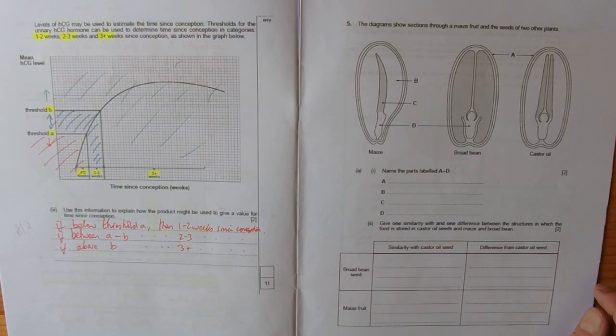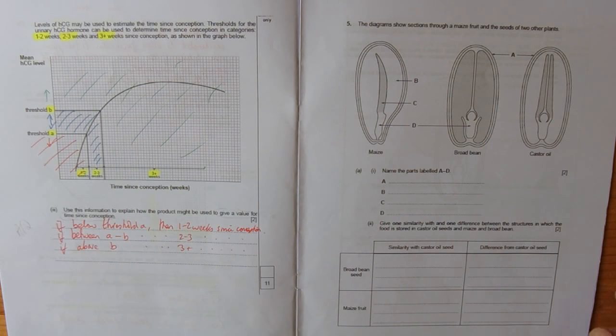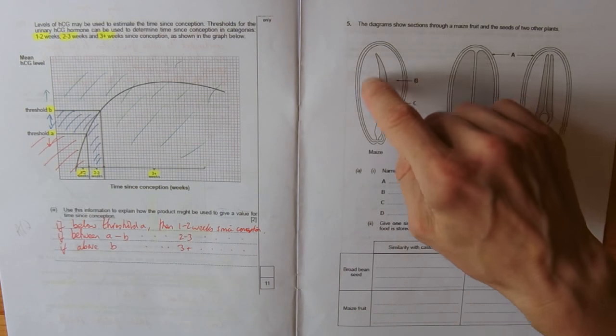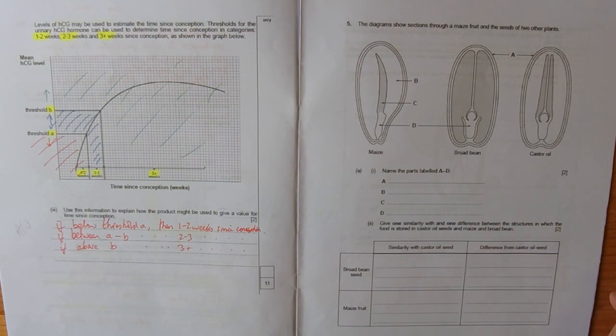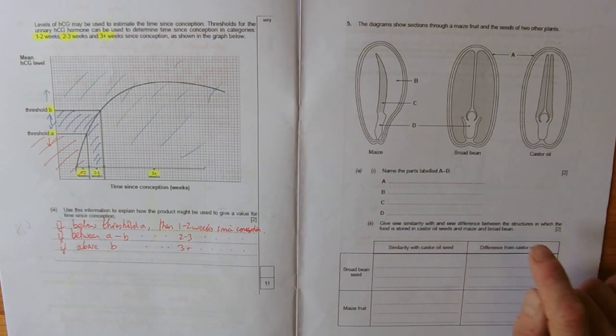Name A to D. So A is the outside bit. That should be alright. Quite a lot of people got that right. B is kind of storage of food. And sometimes with these things in C as well, where you might get storage of food.